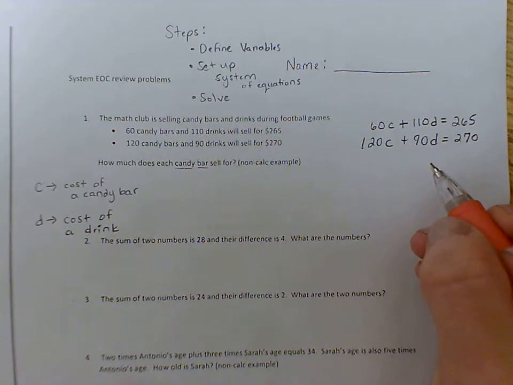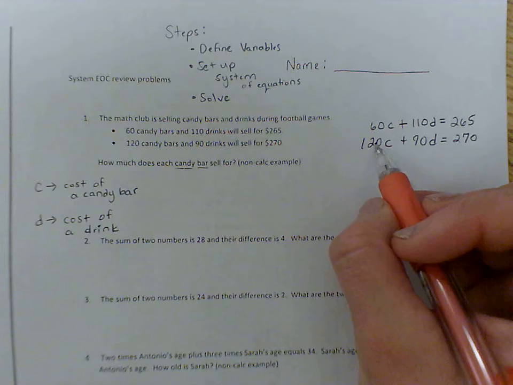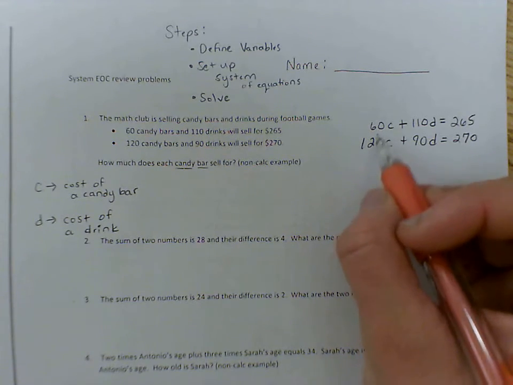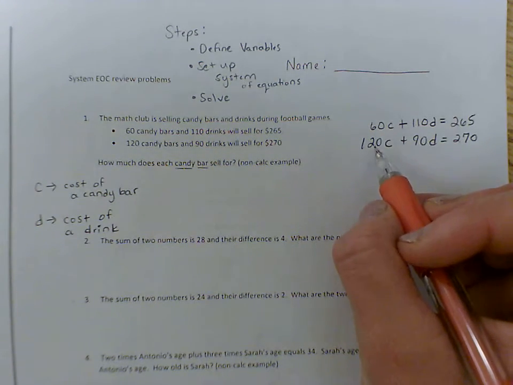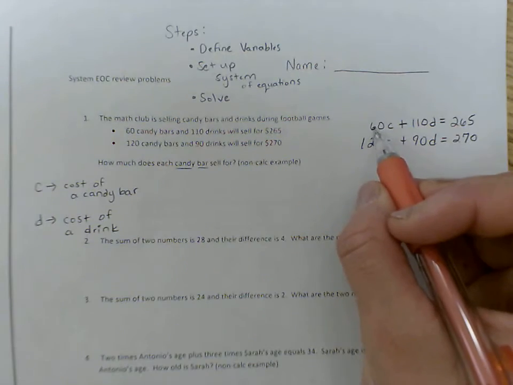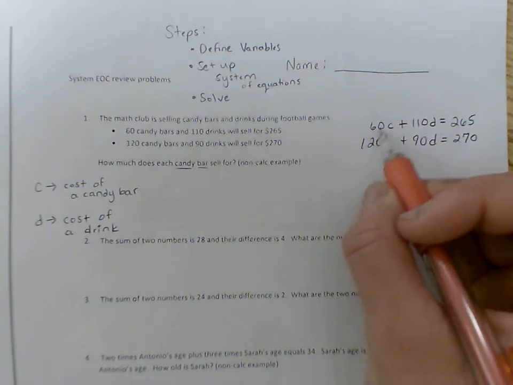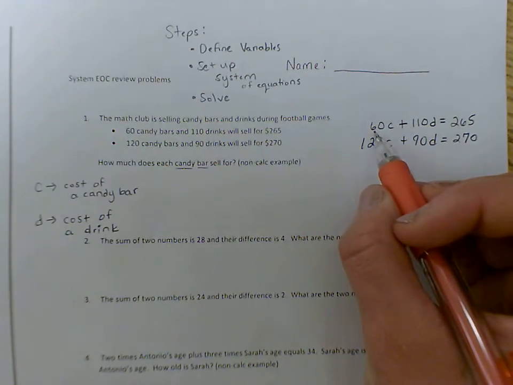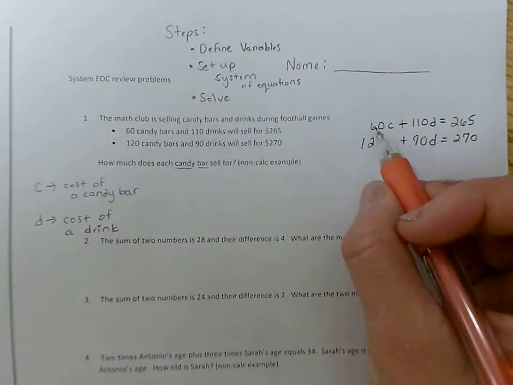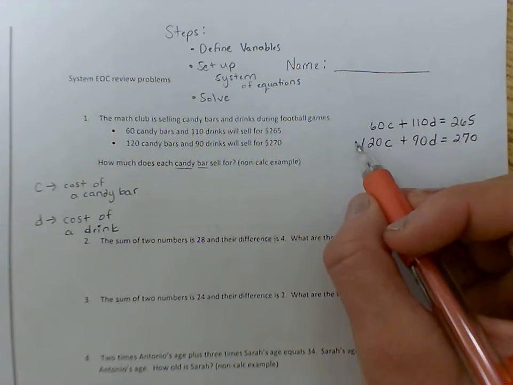You can always avoid that. If I look at the numbers in front of C, they're not the same, but if I take the 60 and multiply it by 2, I'll get 120. So I can at least get this number to be the same in front. But remember, they also have to have different signs, and right now they're both positive.